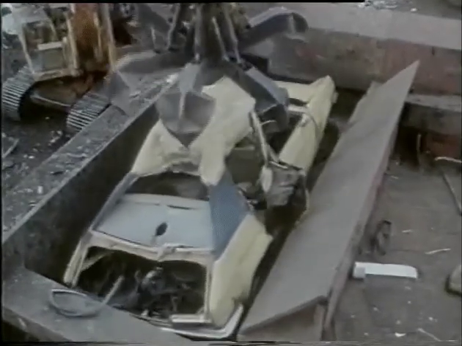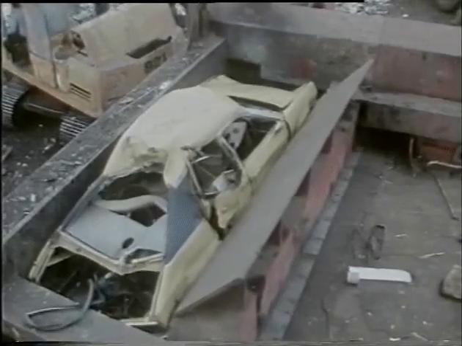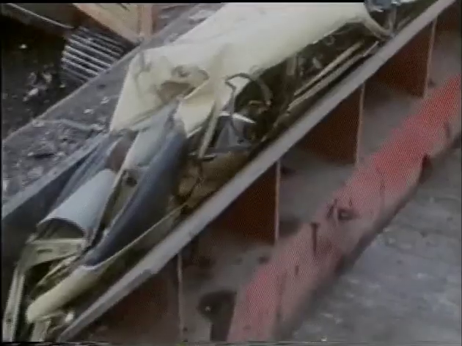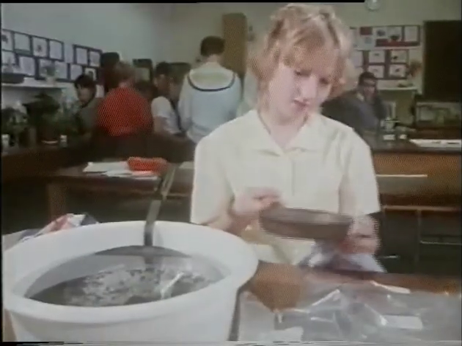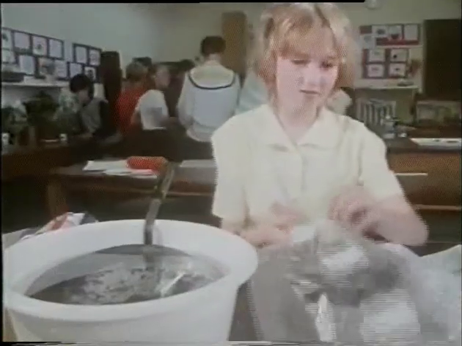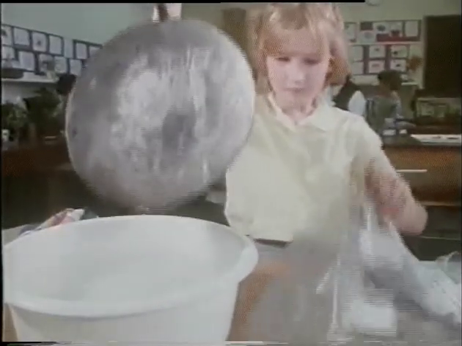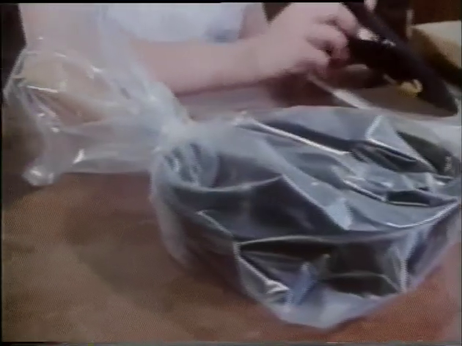One reason we throw things away is rust. When cars get too rusty, they're no more use as cars. What causes rust, and how can you prevent it? After being dried, this pan is coated with a thin layer of oil, while another is just carefully dried. What do you think will happen after a few days in a polythene bag? And what will happen to a pan that's wet? Why do you think these scientists have chosen to keep them in polythene bags?